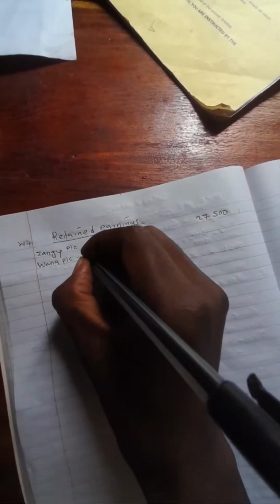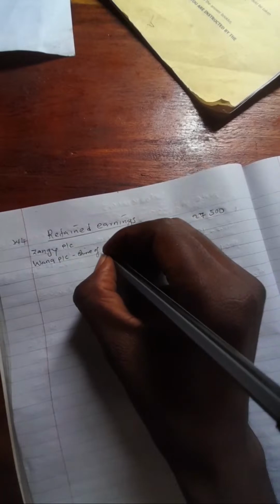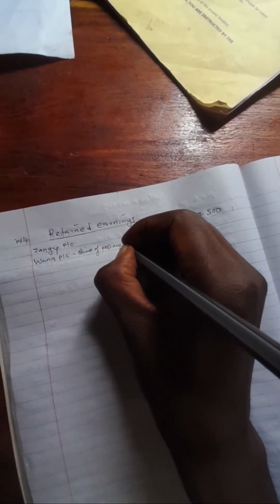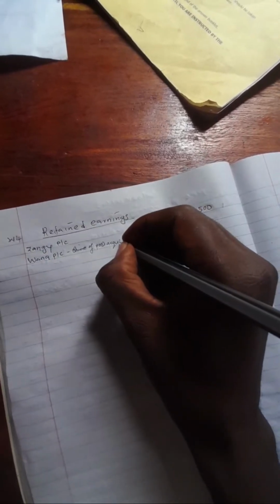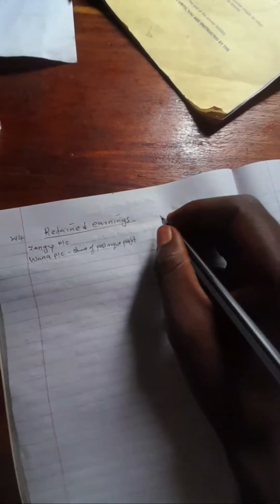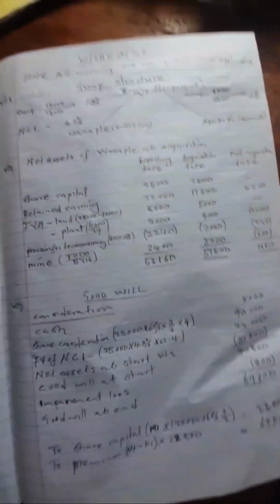So this is a share of post-acquisition profit. We have seen it, it's in here.